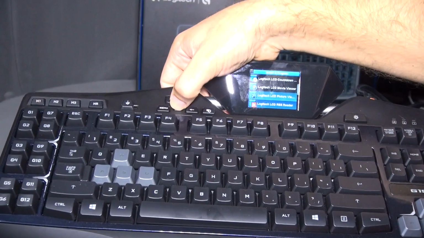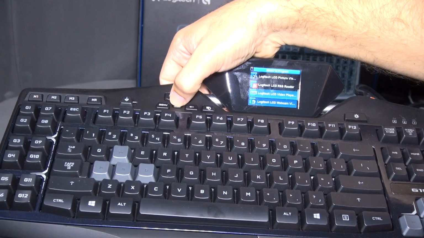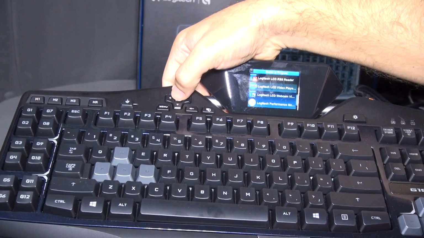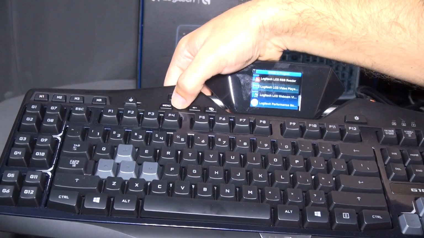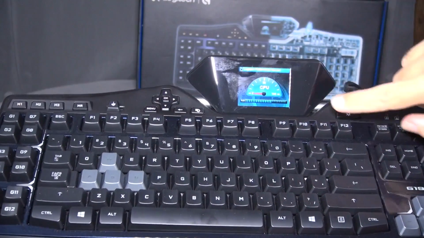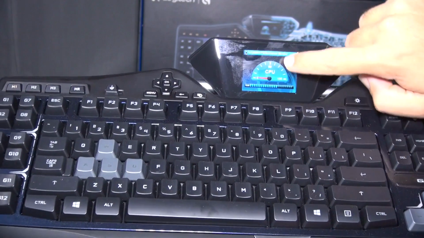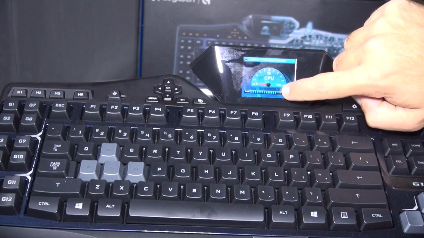Beyond that, we can go down, we can have a little picture viewer. They have an RSS reader, YouTube video player. If you do the YouTube video player, you can scroll through different YouTube options. And then the other thing that I really like is this performance monitor. With this little screen here, I can watch the CPU usage and the RAM usage. So again, this is very useful.